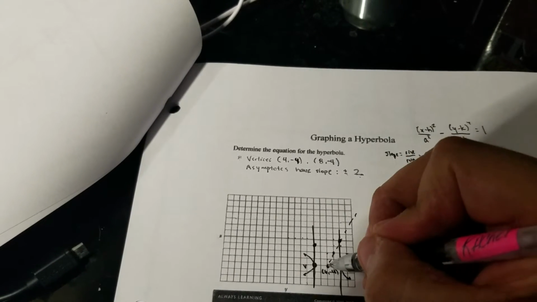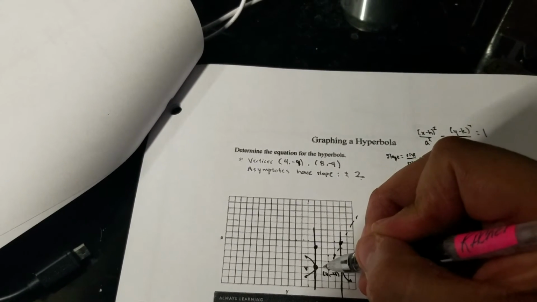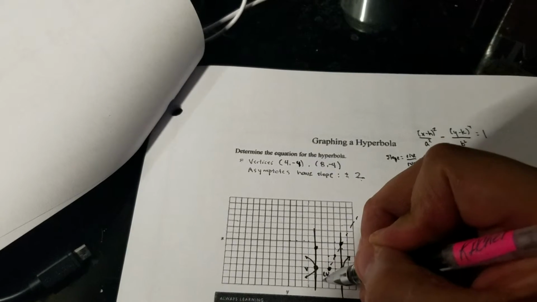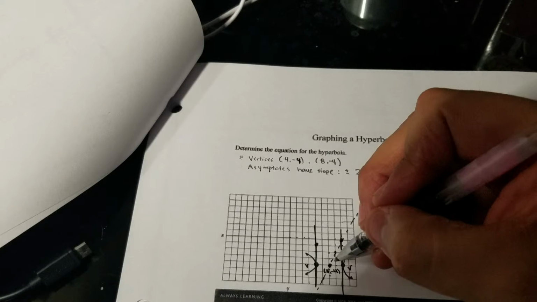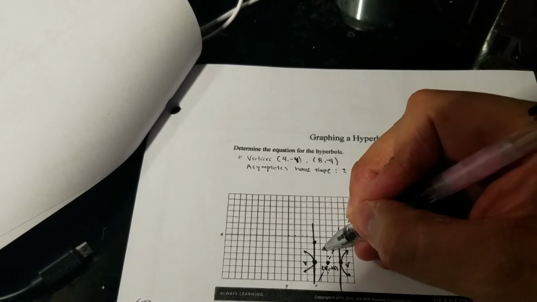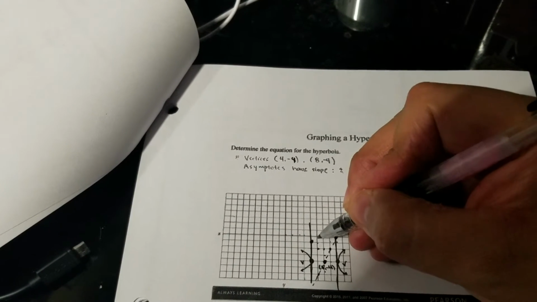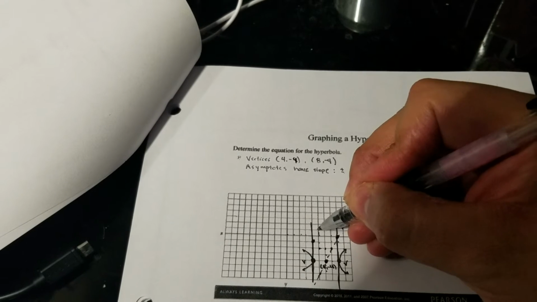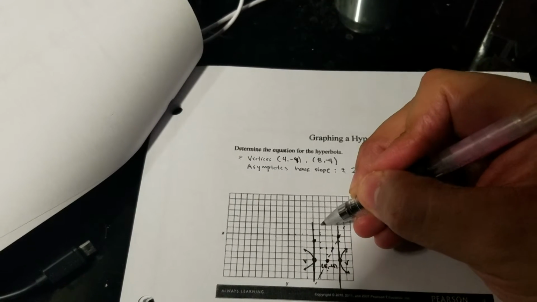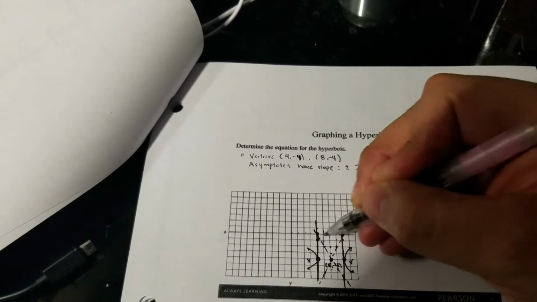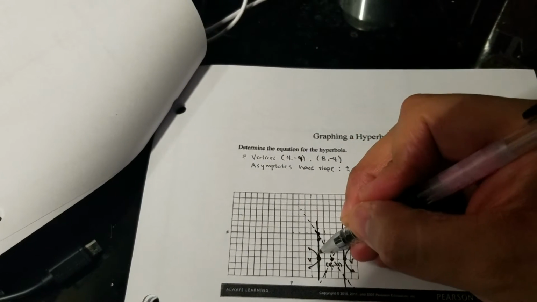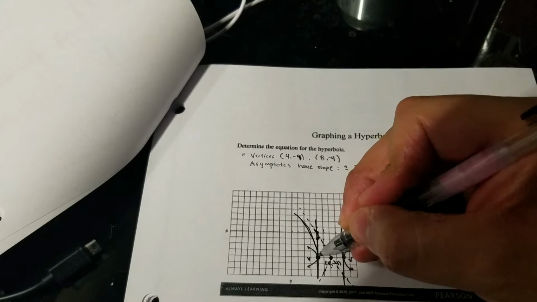And then here I go 1, 2 down and this way. So the line just continues through here. And from here, 1, 2 up and 1 to the side, so right here. So this is my asymptote, so really this should look more like this. It's a little bit wider.